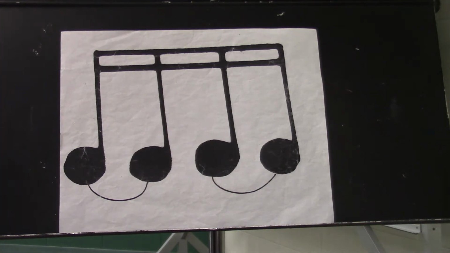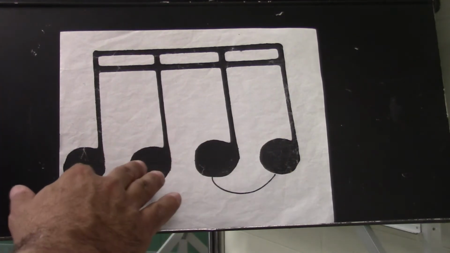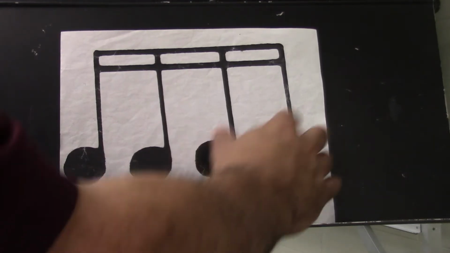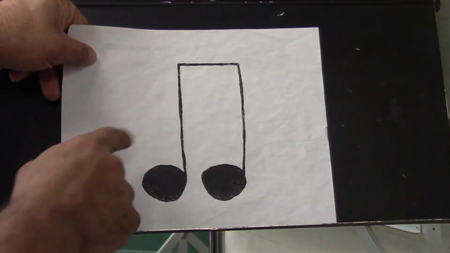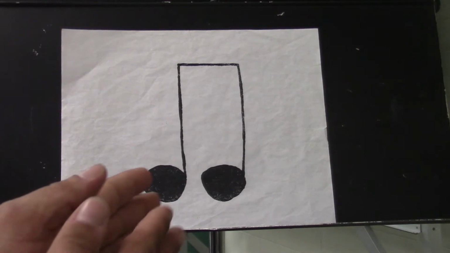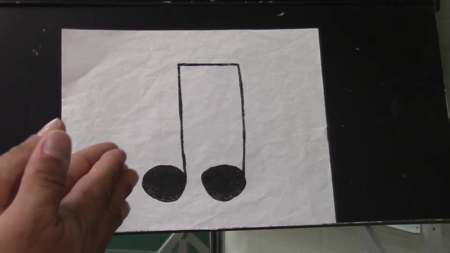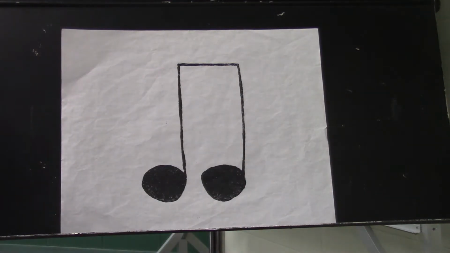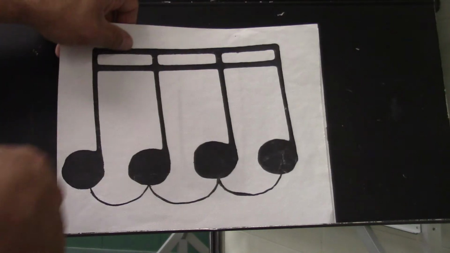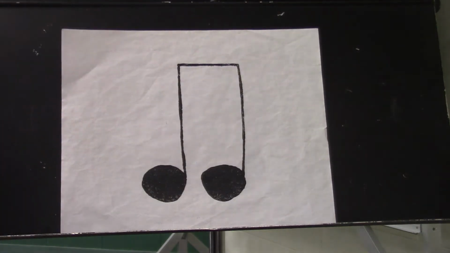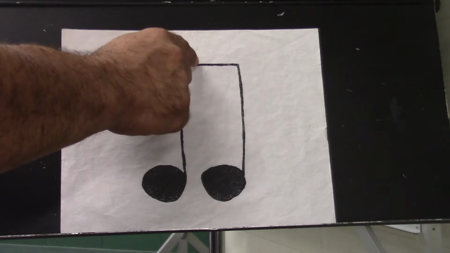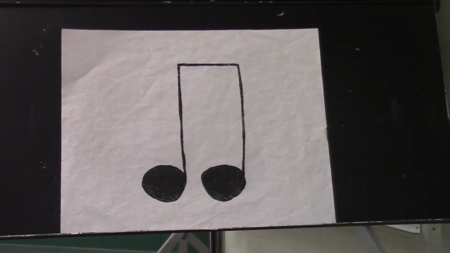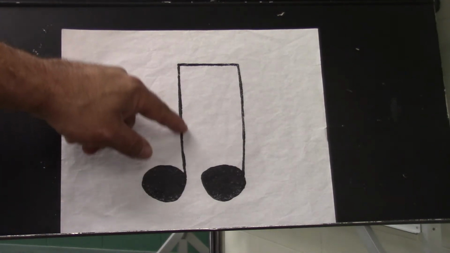What's the equivalent? 8th, 8th. Because 2/16 equal an 8th, 2/16 equal an 8th. Look at that. One beam. Ready? Go. So question. How many beams are in a 16th note? 16th notes have two beams. How many beams on an 8th note? 8th notes have one beam. How many stems on an 8th note? All notes that have a stem only have one.